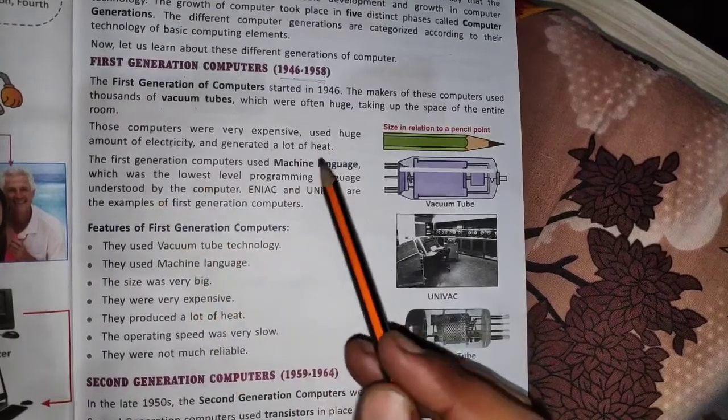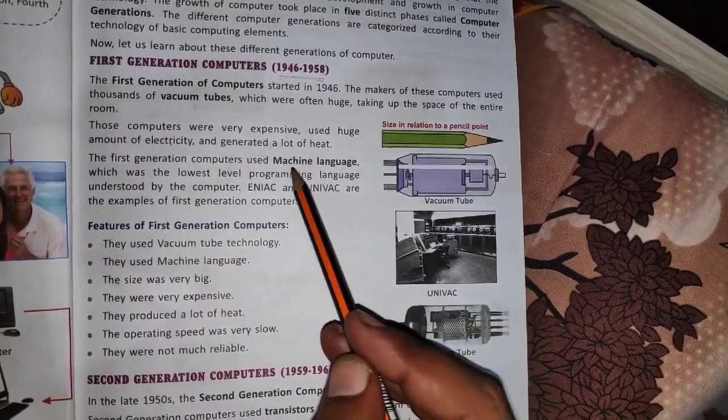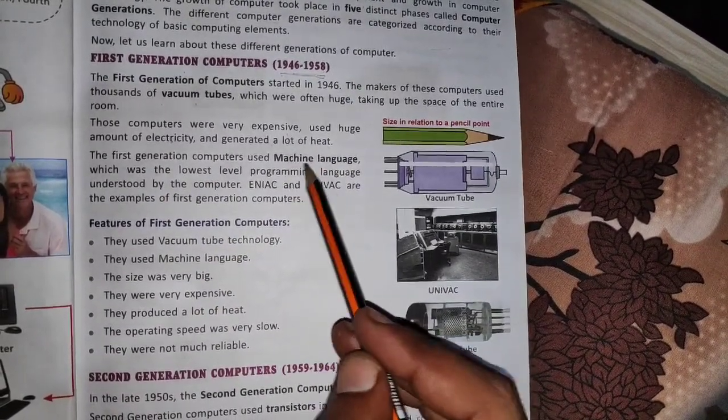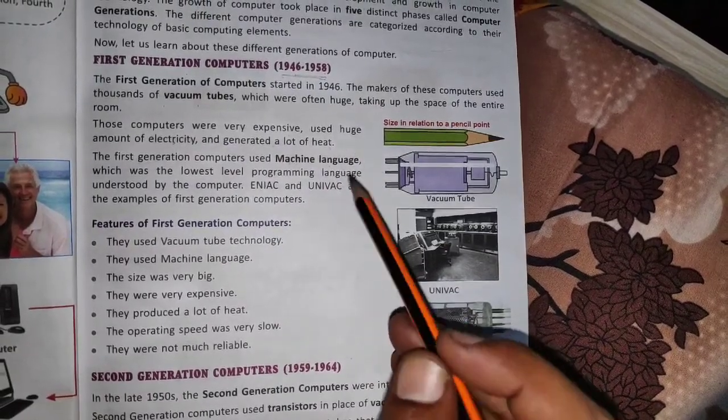The first generation computers used machine language. Machine language is the language of the computer that is used to write programs for the computer.